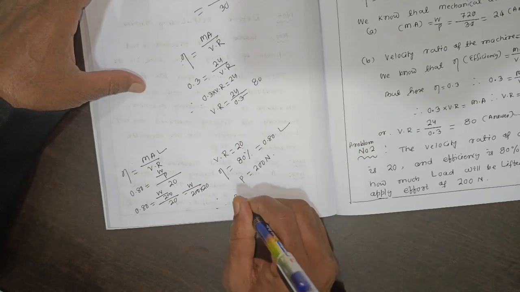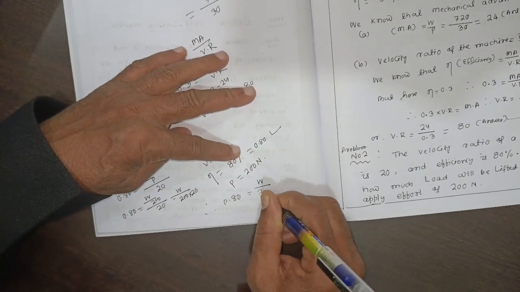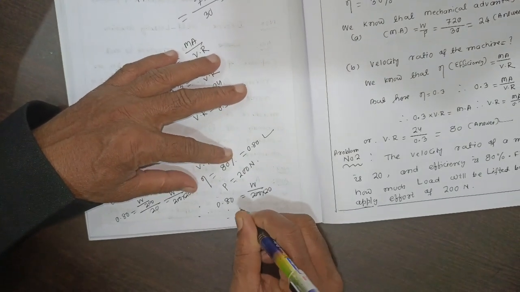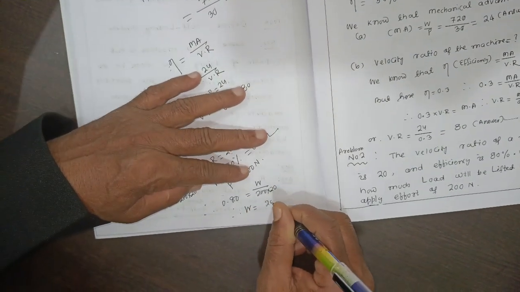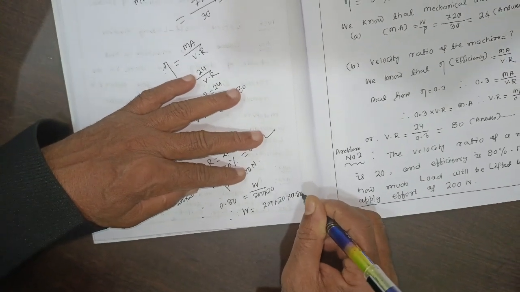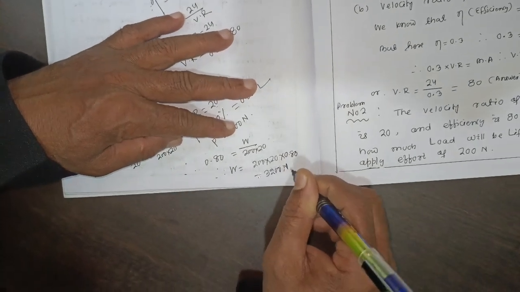Therefore 0.80 is equal to W by 200 into 20. Then W is equal to 200 into 20 into 0.80, which is equal to 3200 Newton.